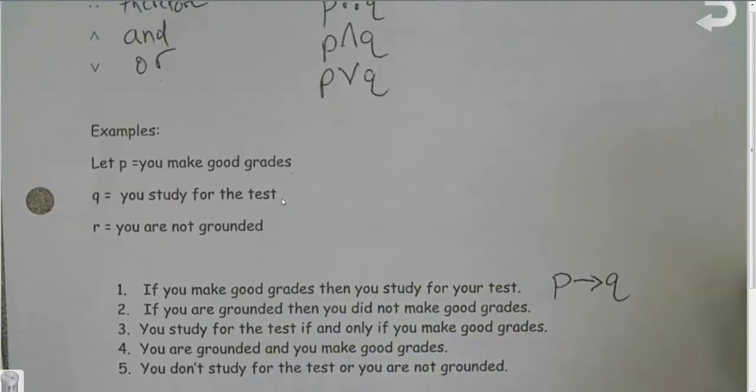Take a couple minutes and see if you can do 2 through 5 on your own. You're going to pause the video. After you've checked it, unpause the video, and the answers will be there.